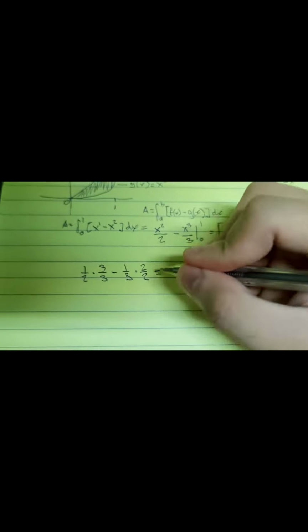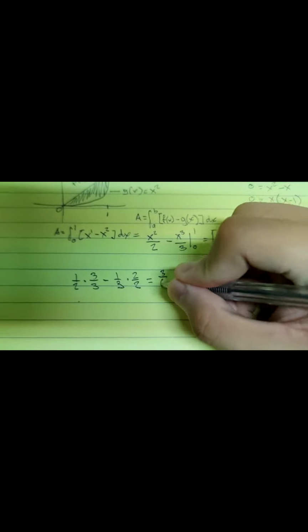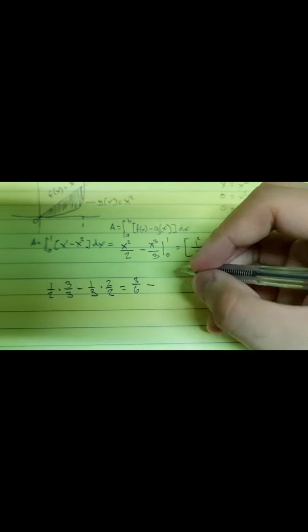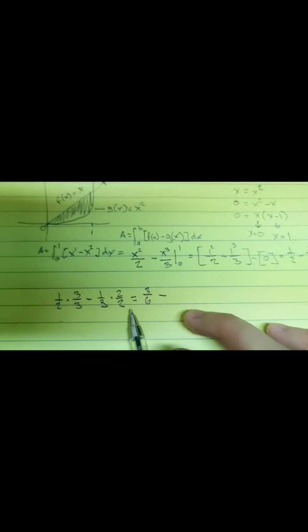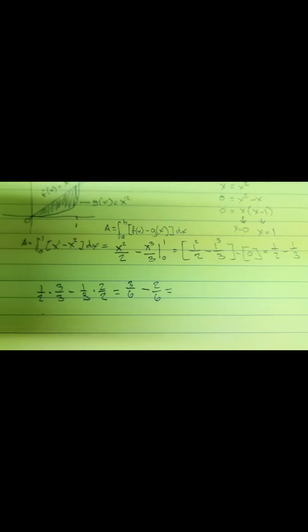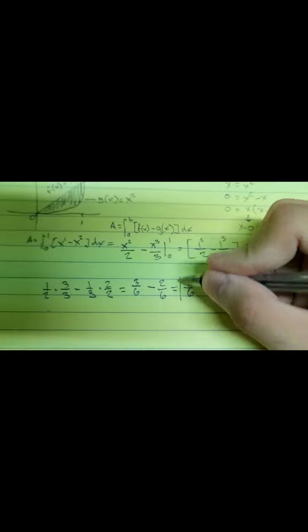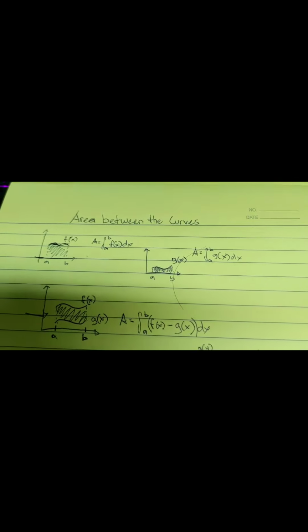So 1/2 multiplied by 3 over 3 is simply 3 over 6, minus 1/3 multiplied by 2 over 2, which is simply 2 over 6. Or simply we just have our answer as 1 over 6. So that's it for our area between the curves.